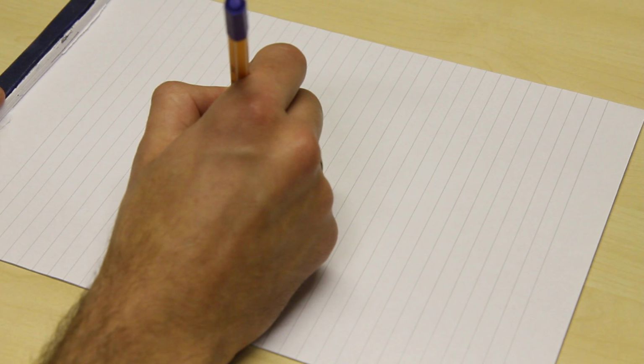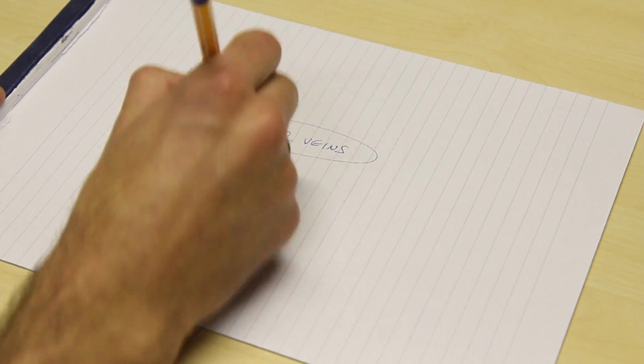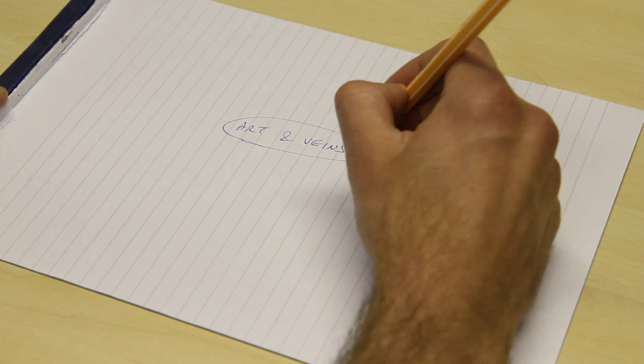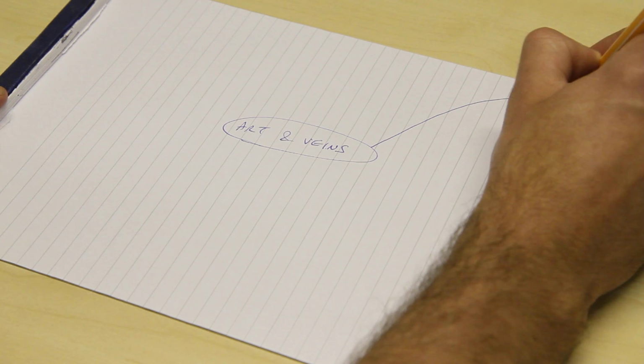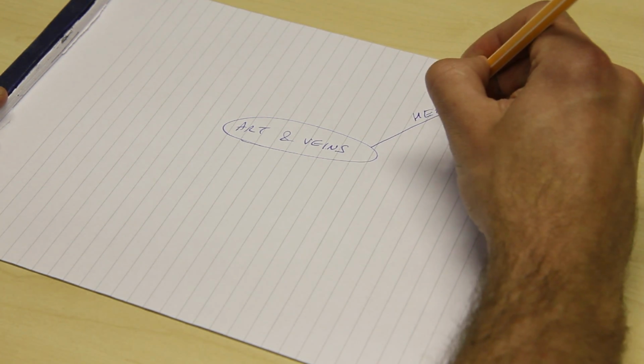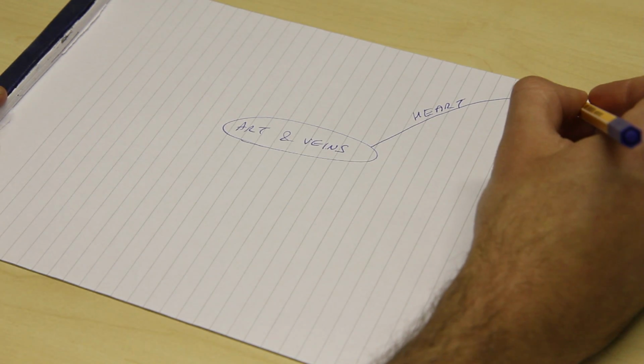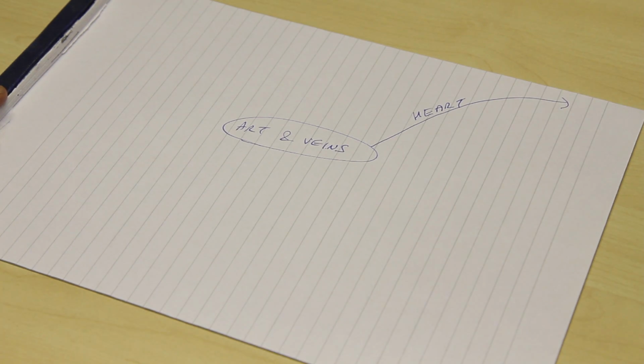So again, let's say that we had the topic of the arteries and veins, which I'm just going to write in shorthand right now for the sake of this video. Then maybe part of the lecture was about the function of the heart at the centre of this system. So I'm going to draw an arrow out there, and I'm not going to lead it anywhere very useful. It's right up in the corner.